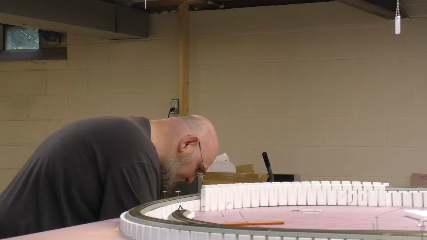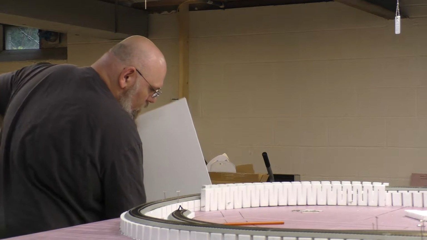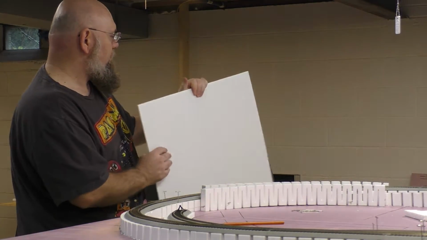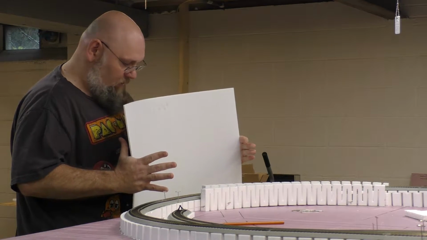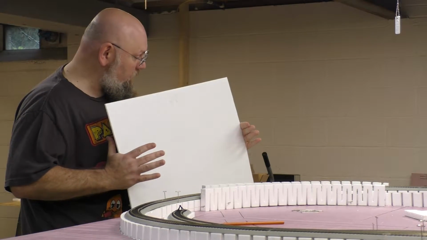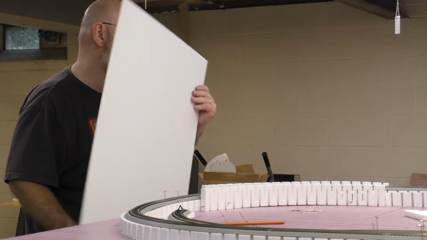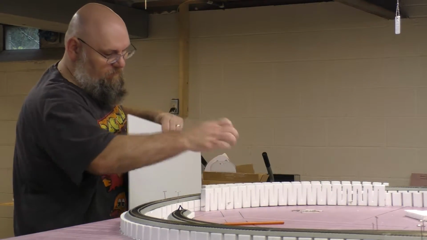I got some of this. I was going to use styrene, but I couldn't find any at the craft store, so I bought some of this. It's like a corrugated sort of plastic, but it does bend, as you can see. It's got some flex to it, but it also has some rigidity. What I'm going to end up doing, after I cut it to size, is use some clamps and clamp it up there.